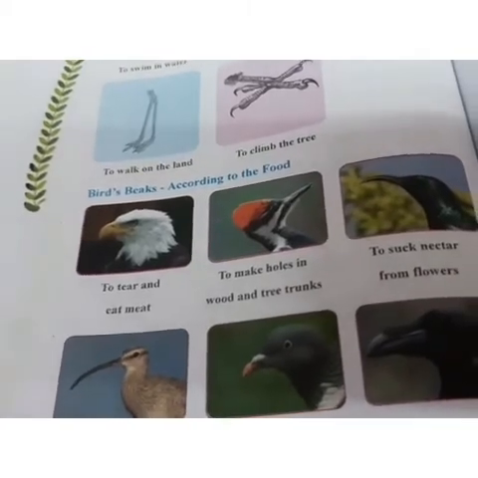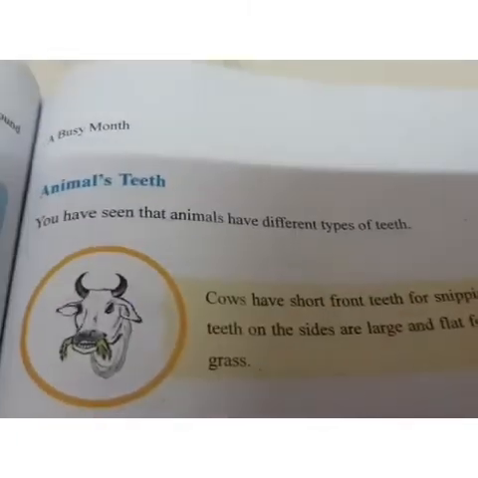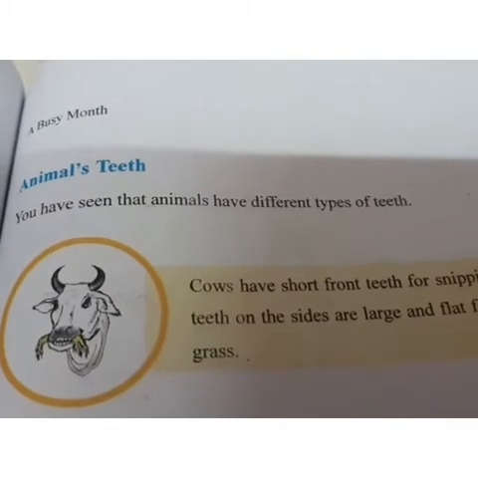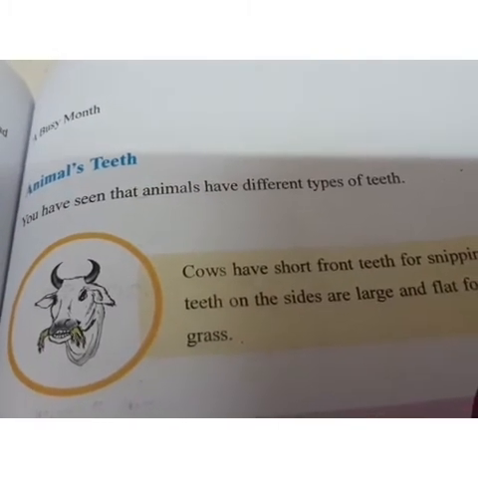Now we come to the next page, that is page number 127, where we will see the teeth of the animals. 127 is the animal's teeth. You have seen that animals have different types of teeth. We all know that the animals are herbivorous, carnivorous and omnivorous. That means grass eating, then flesh eating, and the ones that eat both. Omnivorous are both which eat the flesh as well as the plants.